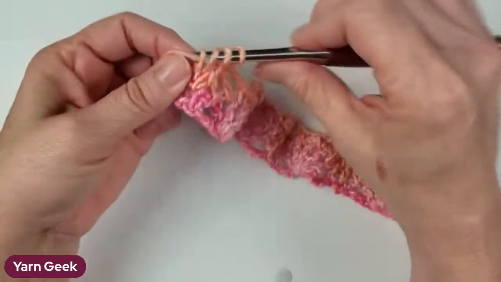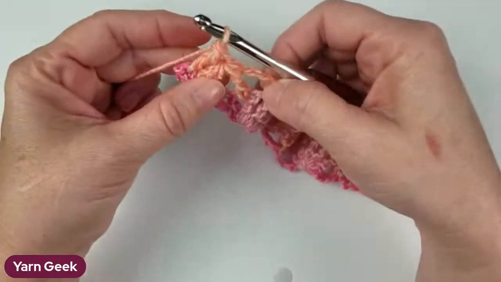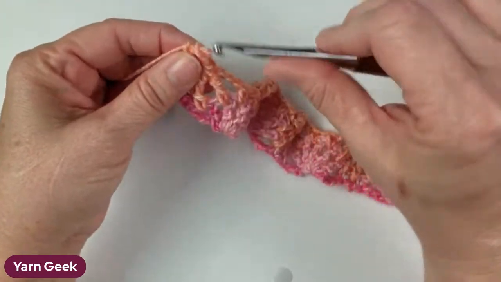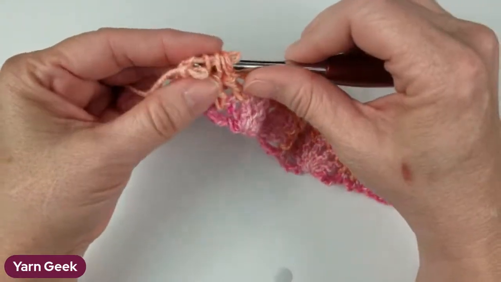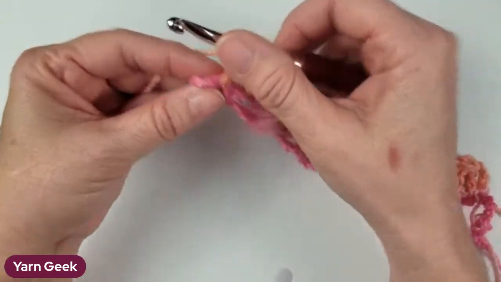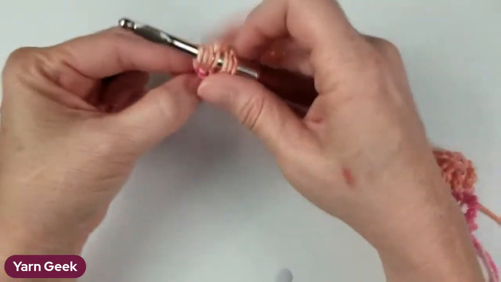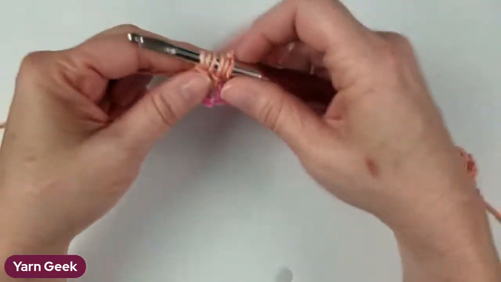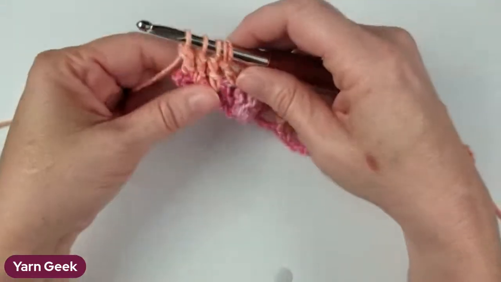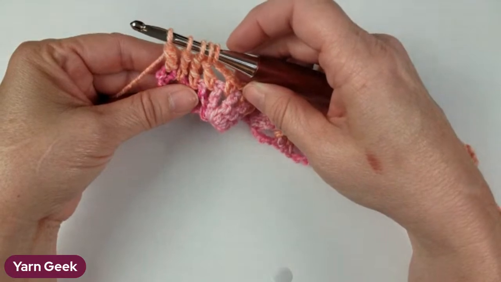Okay. Nope, I'm not going to do that. Sorry, I'm being so indecisive on this, you guys. Oh, yeah, this is one that's going to be edited out whenever I do the edits. Okay, there we go. I have 4 triple crochets.